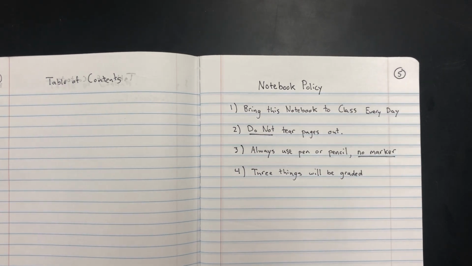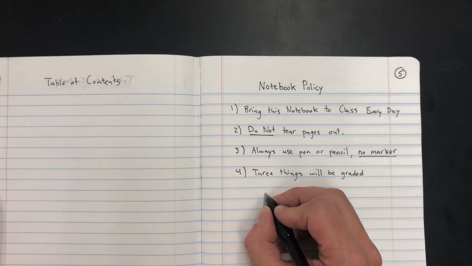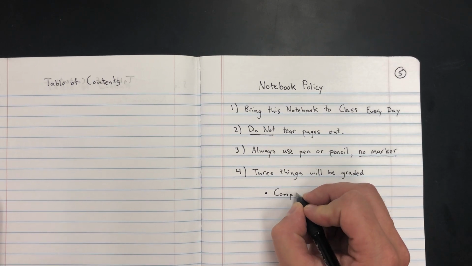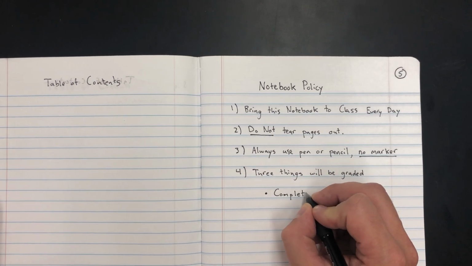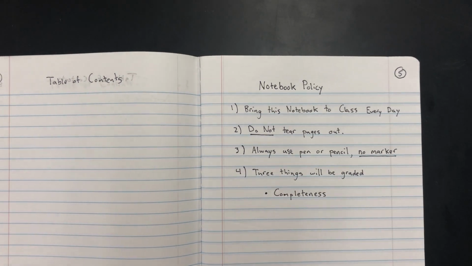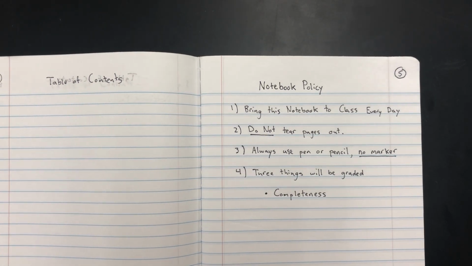And those three things are, I'm going to make bullet points here for you. Completeness. So making sure you have everything in there, whether it's notes, a lab, an activity, everything that we have completed should be in your notebook when I grade it.